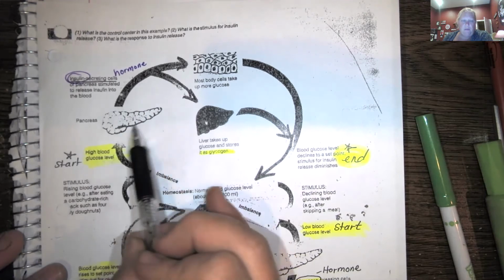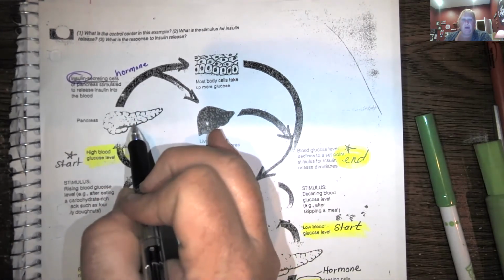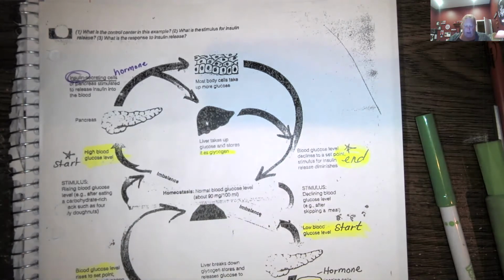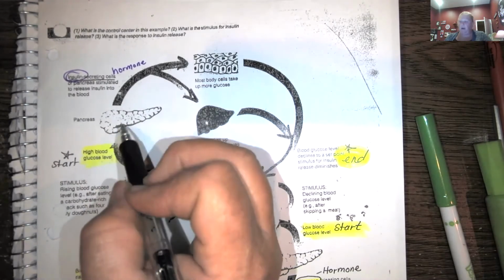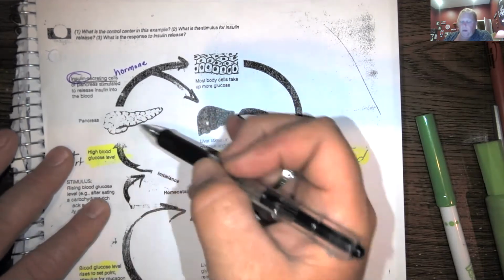The pancreas looks like a piece of wadded up chewing gum, okay? The pancreas is located in your body, right in the center, if you were to think about picking up your stomach, then it'd be right underneath your stomach, okay? So, wadded up chewing gum.